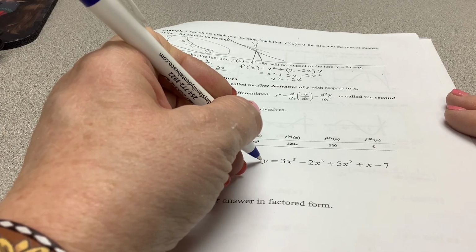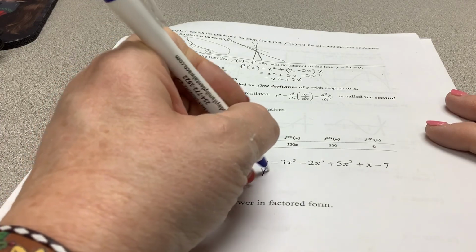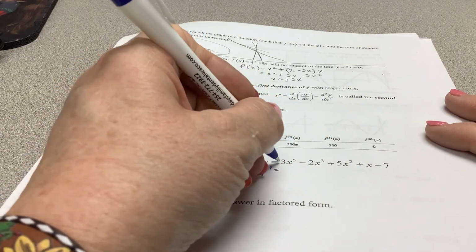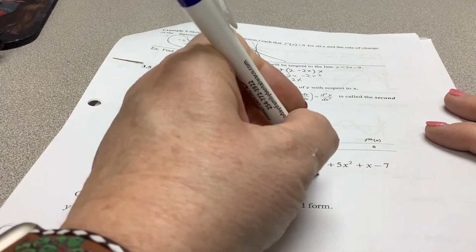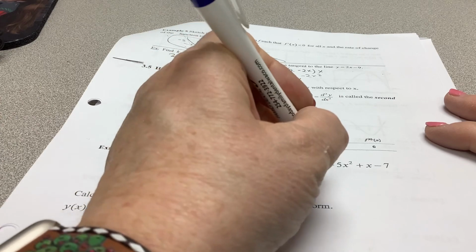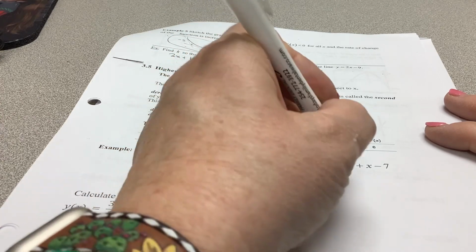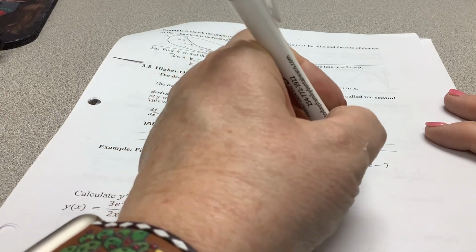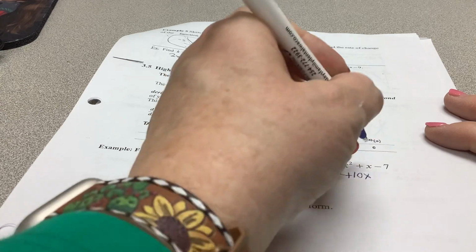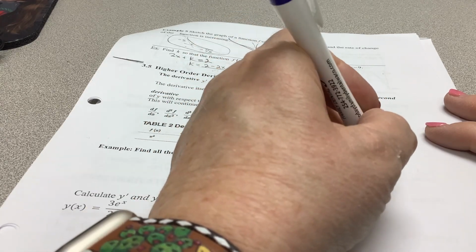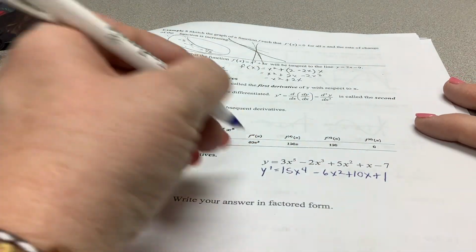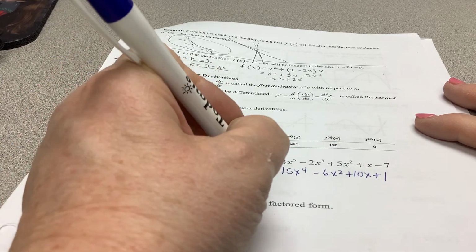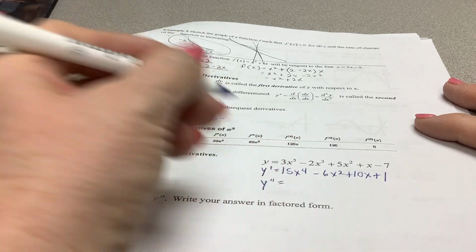So here's our function y. The first derivative would be 5 times 3, 15x to the fourth, minus 3 times 2, 6x squared, plus 2 times 5, 10x, plus 1, and then the derivative of negative 7 is 0. So this is the first derivative. If we take the derivative of this derivative, that would be our second derivative.